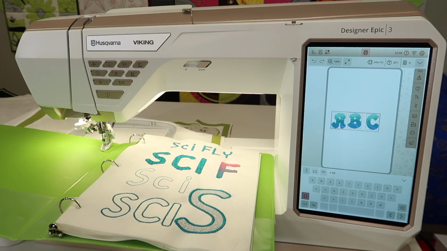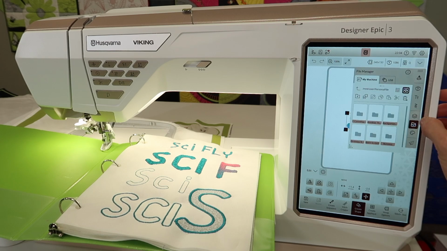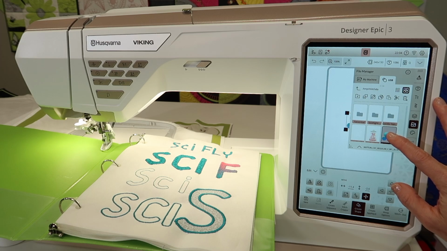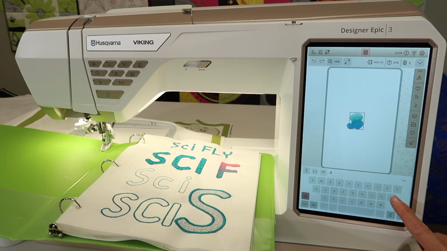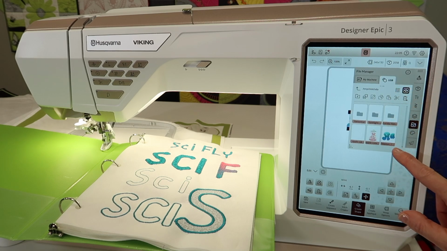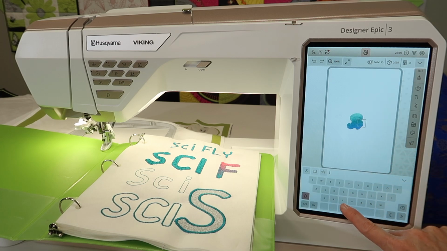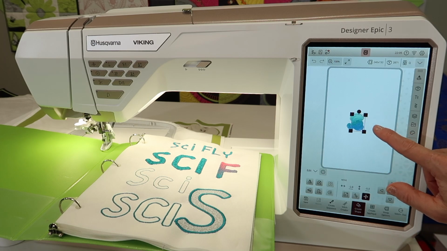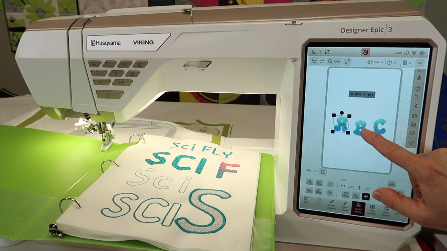But what I did with these is, instead of putting them all on a line, I brought them in individually. I brought in an A, a B, and a C. And then I'm going to space them out based on what I want.